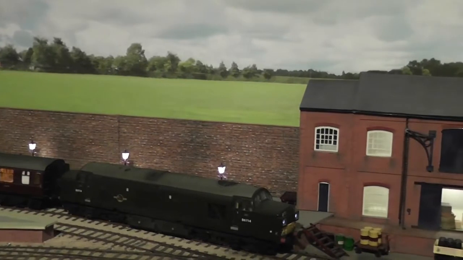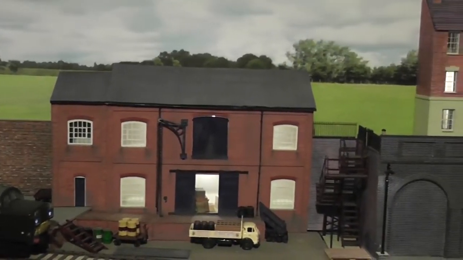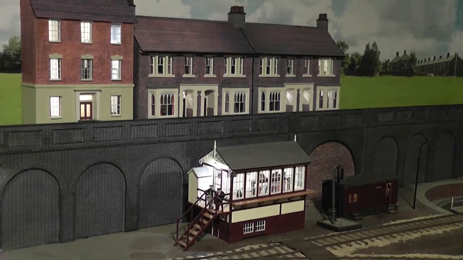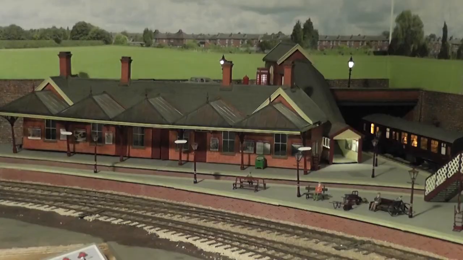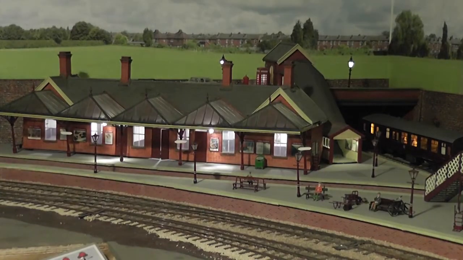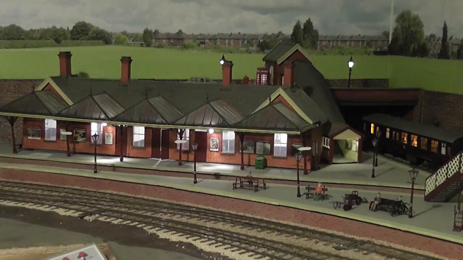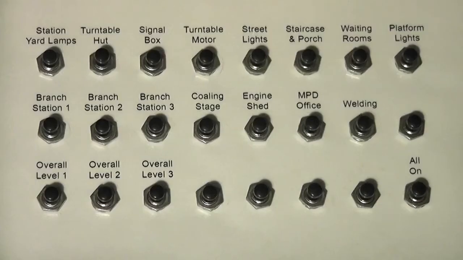The layout also uses CBUS for everything else, including point switching and lighting. Each light can be individually switched. There's a line-side hut, a signal box, yard lamps. On the stations themselves, street lights are separately switched, as indeed are interior lights within the buildings. And platform lights. They are a block light, but nonetheless we can allocate switches to individual platforms if necessary.